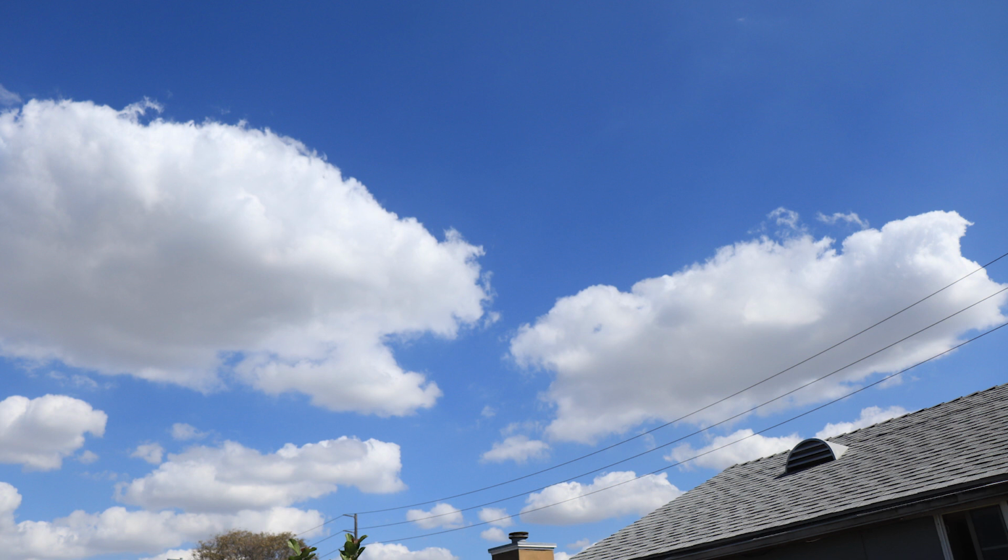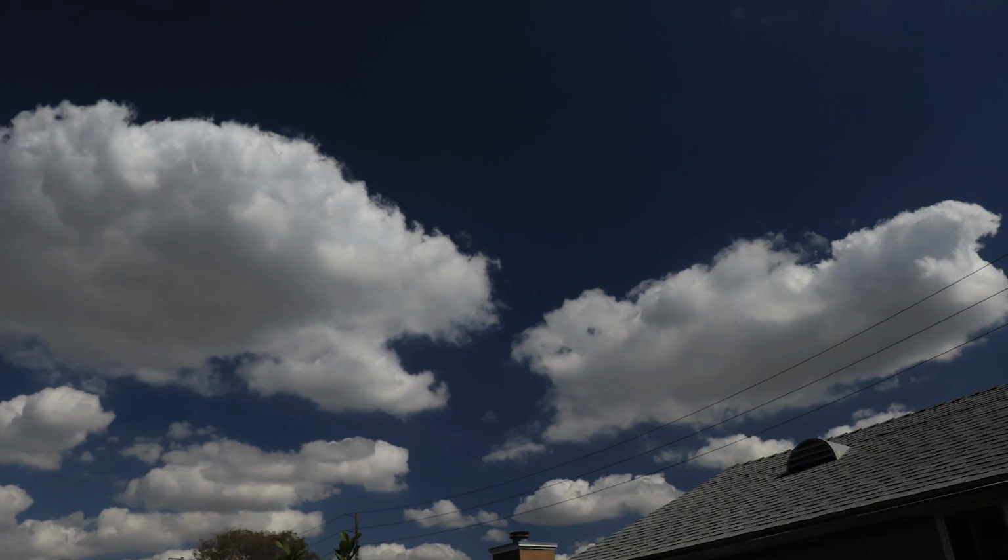And now I'm adding the $10 filter, and this is how it looks. Not bad for a $10 filter, right? It's definitely way too dark. You can't see the house that much. It's completely dark. And now let's move on to the $30 filter.